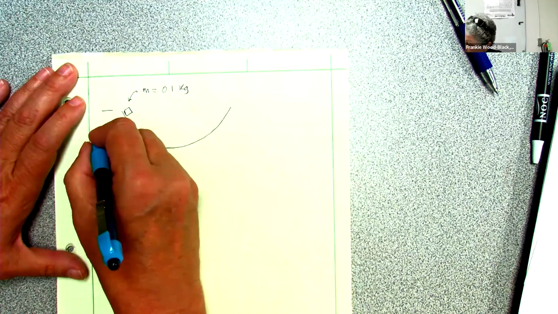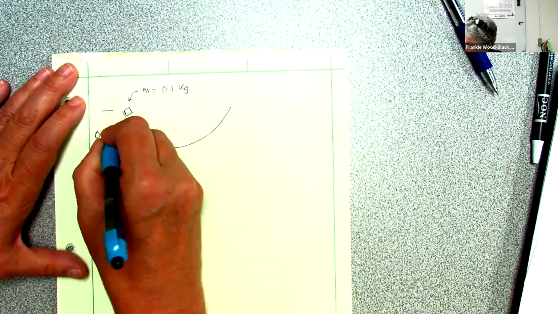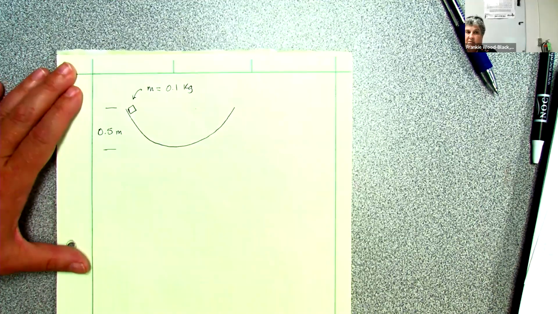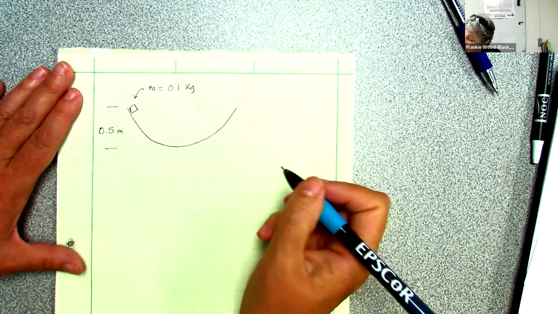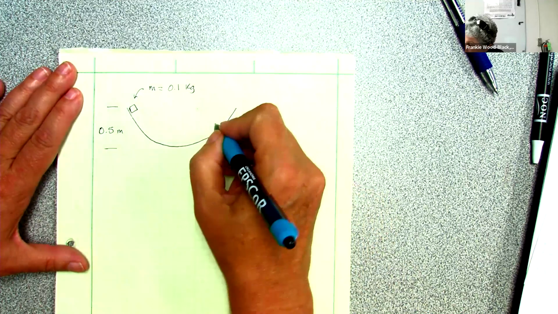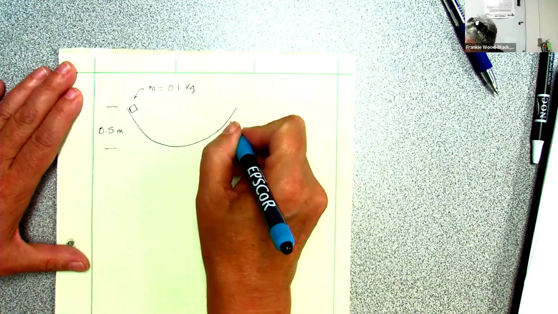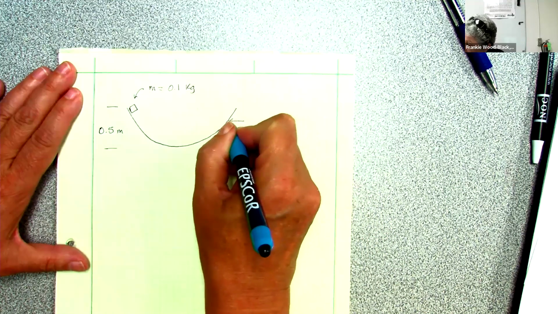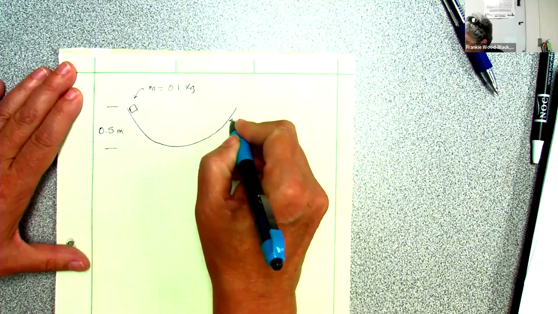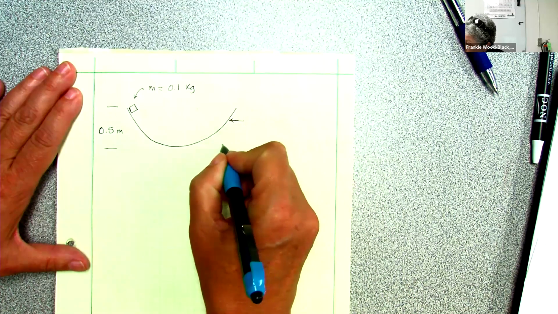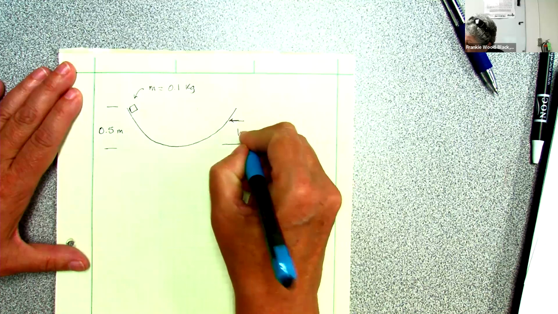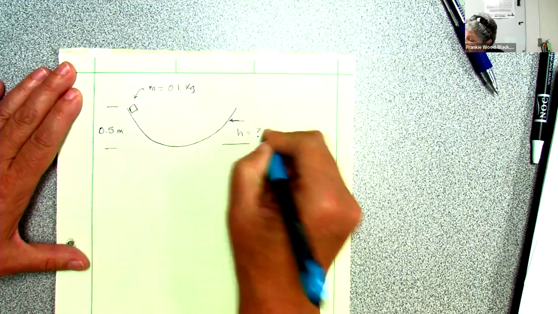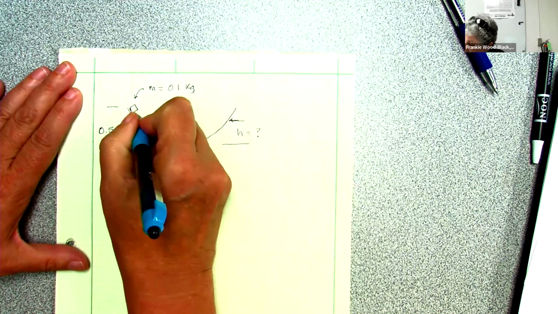Let's make the bowl's height 0.5 meters because we want to demonstrate something. And we can actually measure when we have our ice cube on the other side. We want to know the height of our ice cube as it goes over here.